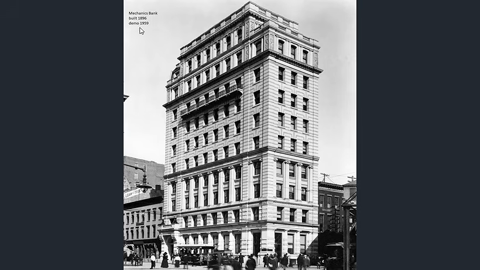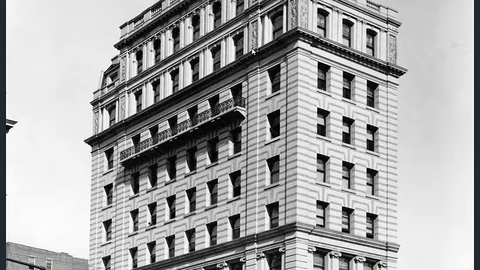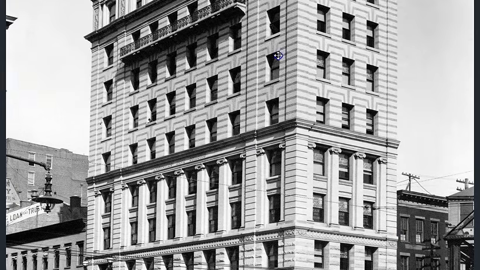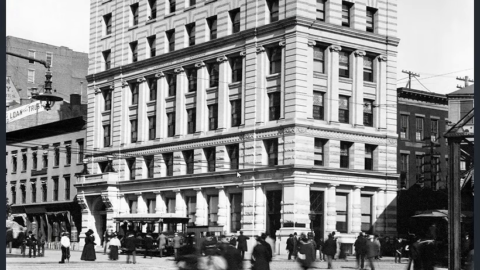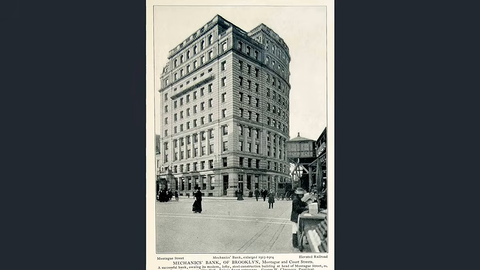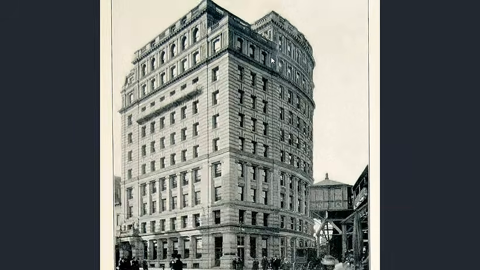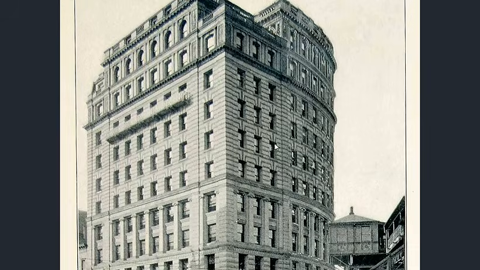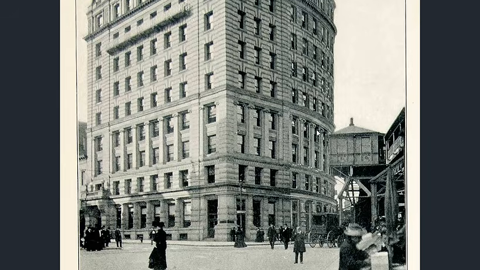Mechanics Bank, 1896, demolished in '59. I am sure the lobby of that was absolutely spectacular. And there's what we're told was an addition to the back of it, curved, no less.